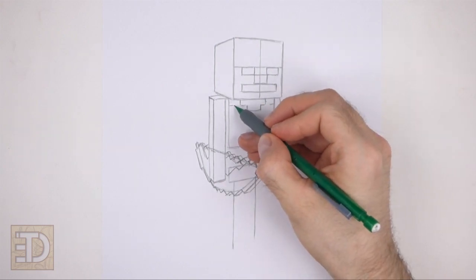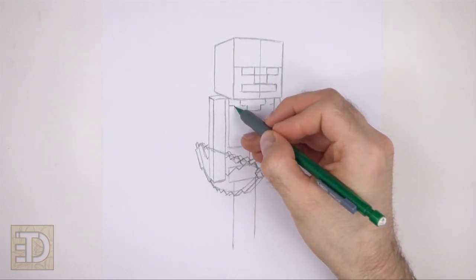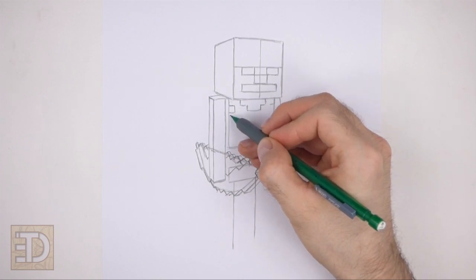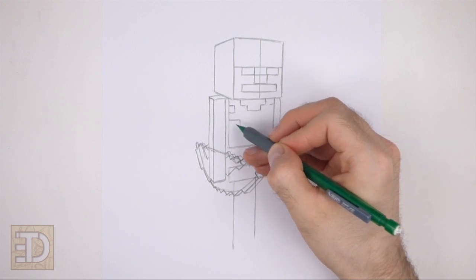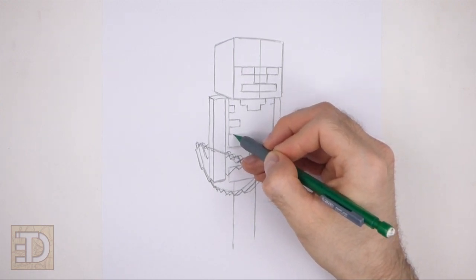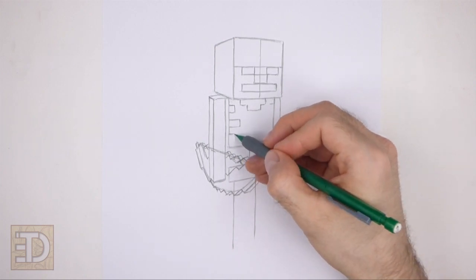Draw a few small squares and rectangles on the sides of the guide for the ribs. Start by drawing a small square on the top left side of the guide. Below that, draw a wide rectangle. Add a long rectangle on the bottom left corner of the guide.